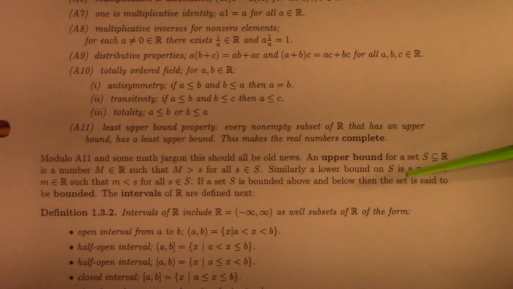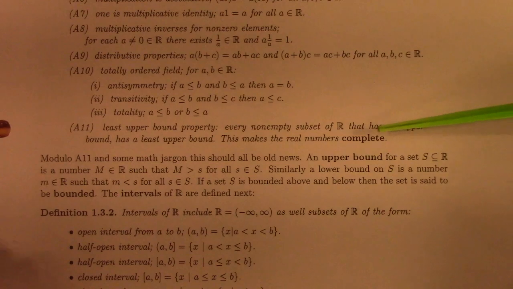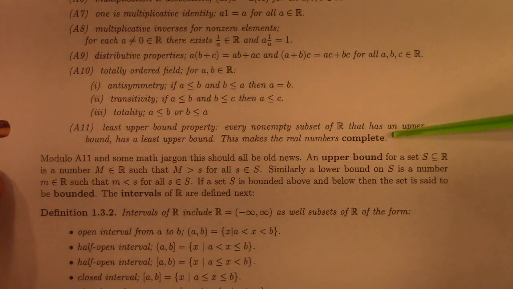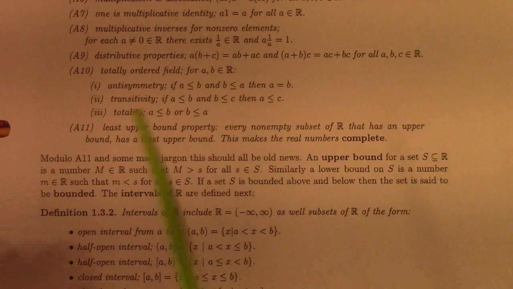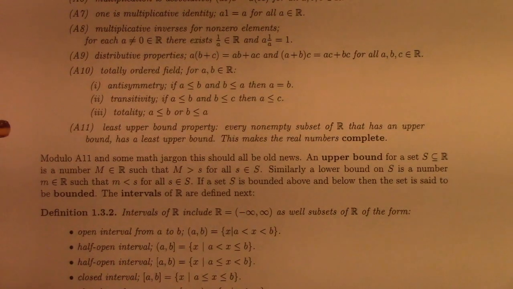They're the complete ordered field. And this completeness axiom is not true for rational numbers. We'll talk more about that when the time comes. But this axiom 11 is actually what makes a number of the more interesting theorems in Calculus 1 true. So it's kind of important.